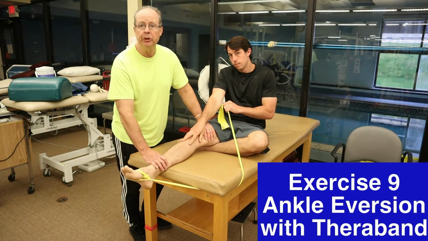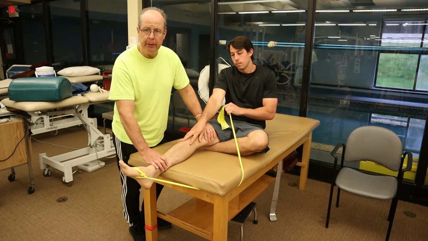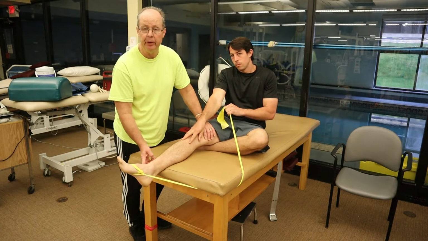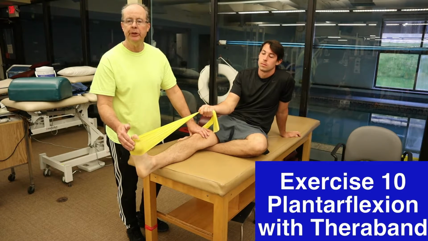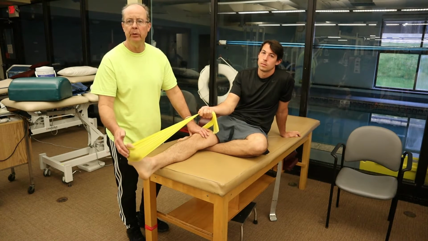This is ankle eversion. This might be a little bit more painful in the beginning because, as I said earlier, the most common ankle sprains is out in this area of your ankle, and that's what you're working. This is plantar flexion, and this will probably be the easiest of the exercises that you do with the TheraBand. So you might want to start with this one.